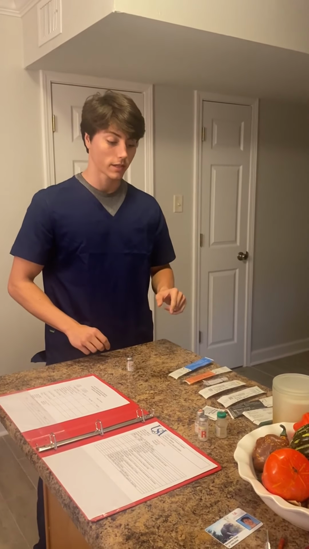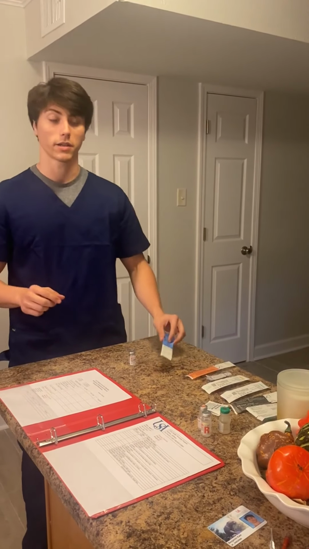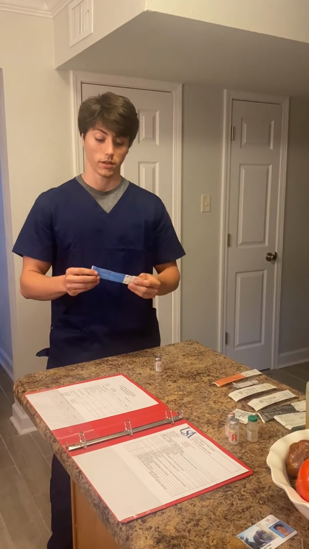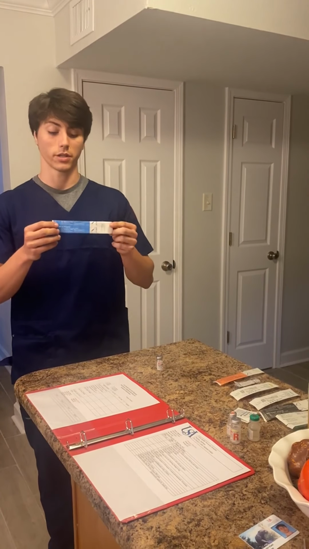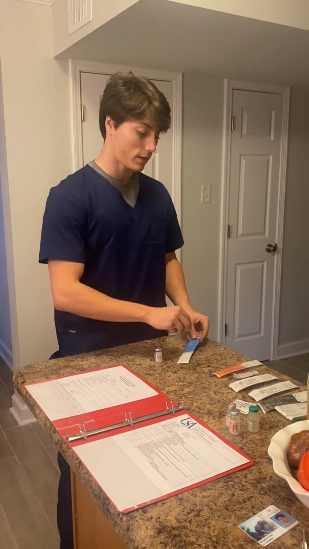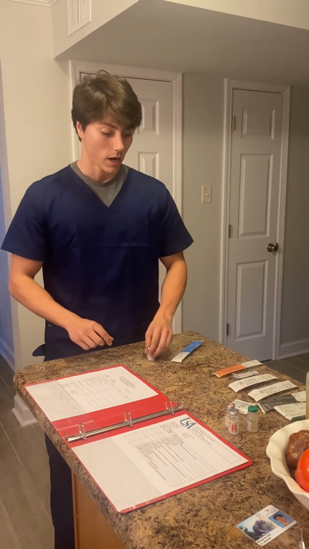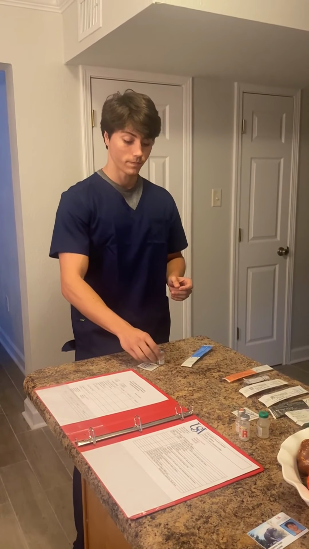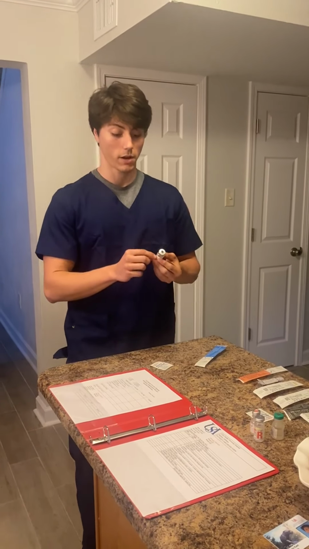Okay, so the next thing that I'm going to do is select the correct needle for the route that we're doing, which is subcutaneous, and that's going to be the 1 milliliter tuberculin syringe with a 25 gauge needle and 5/8 inch long.